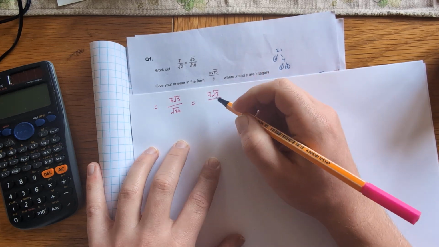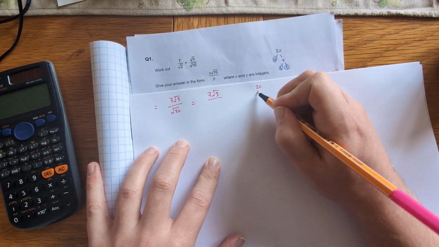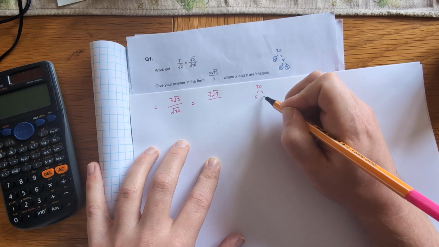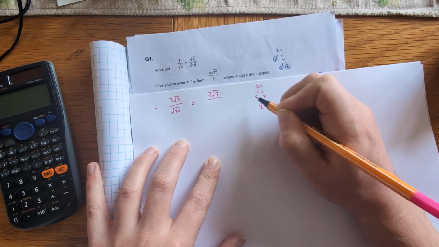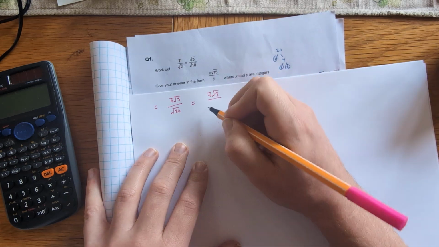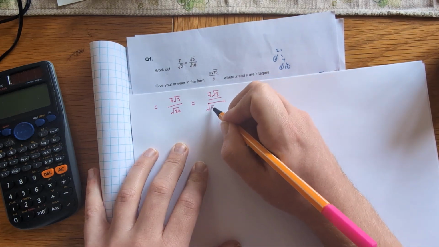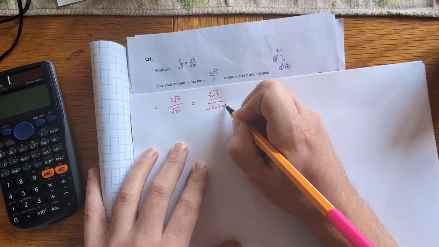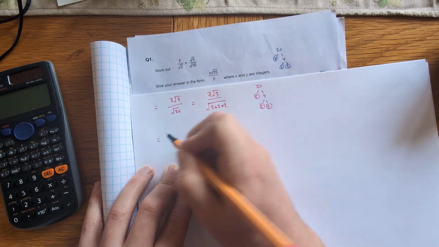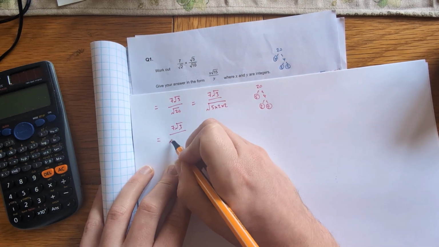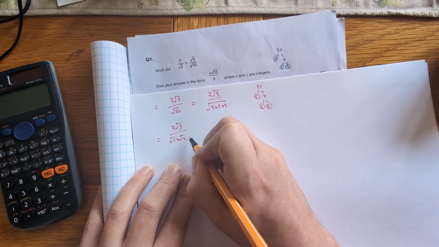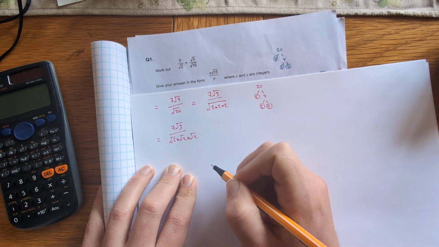Root 20 can be written as a product of prime factors as 5 times 2 times 2. So we can write this denominator as 5 times 2 times 2. Now if we're going to separate our roots now, we have 7 root 3 over root 5 times root 2 times root 2.